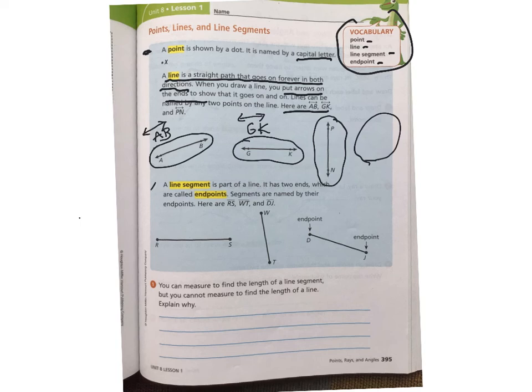Then we're going to start reading right here. A line segment is part of a line. It has 2 ends, which are called end points. So, different than up above, instead of having arrows on each side, I have dots. These are called line segments. If you see the dots, you know they're segments. Segments are named by their endpoints. Here are RS, WT, and DJ.